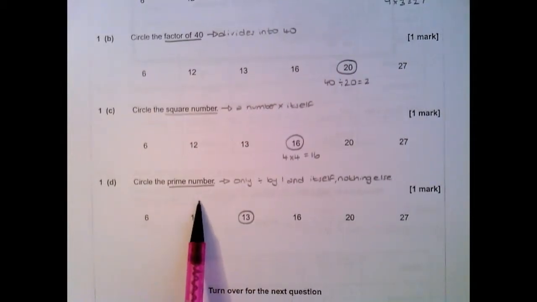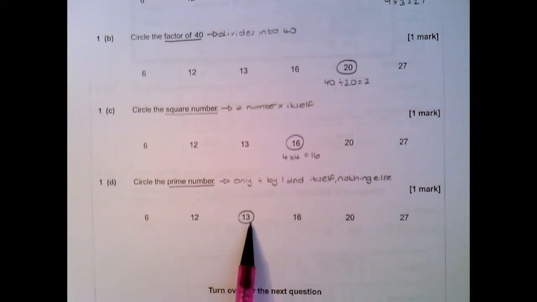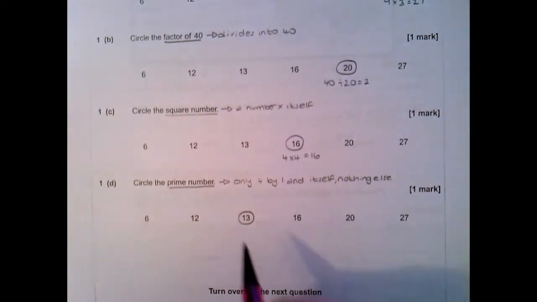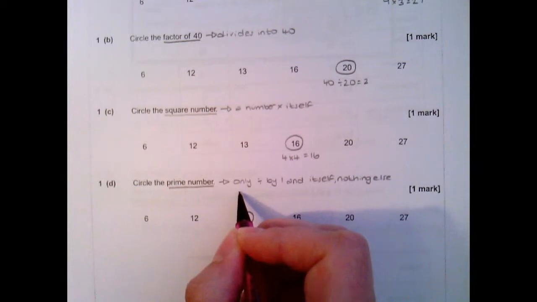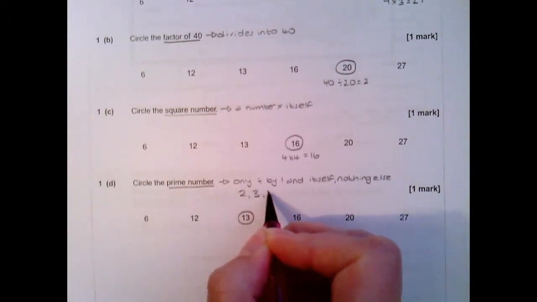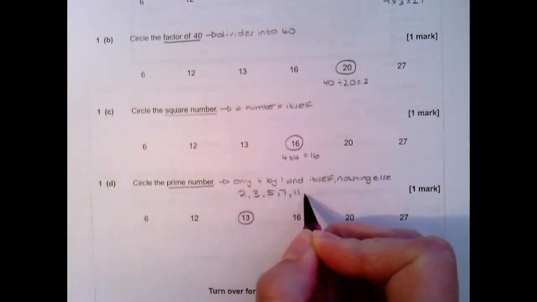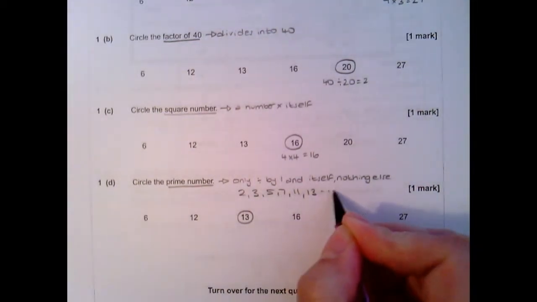Then D, circle the prime number. The prime numbers are the numbers that are a bit awkward and they don't really divide by anything. There's a wee rhyme for the first few, the 2, 3, 5, 7, 11. And then after that it goes 13, 17, 19. So the one there that's a prime number in that list would be 13. So they're the awkward ones, and try to learn the first wee bit of the rhyme because they're the ones that come up the most. But it went a wee bit beyond that for that question. They were looking for 13.